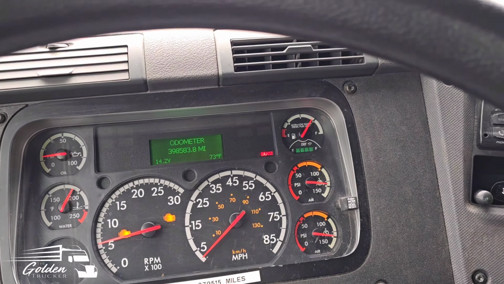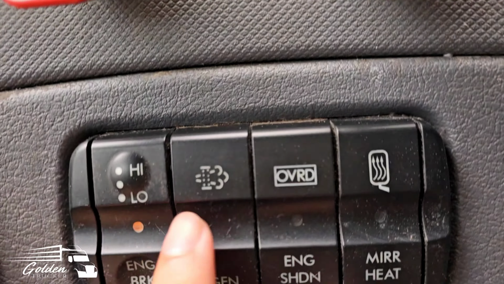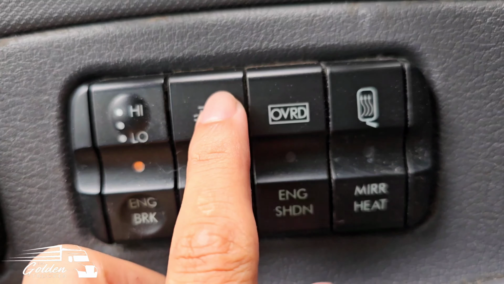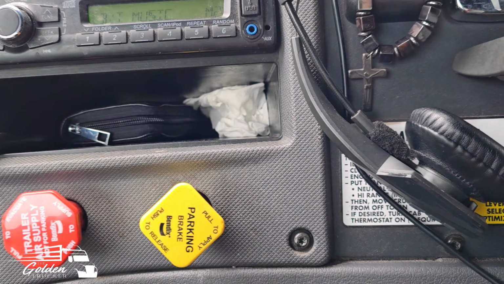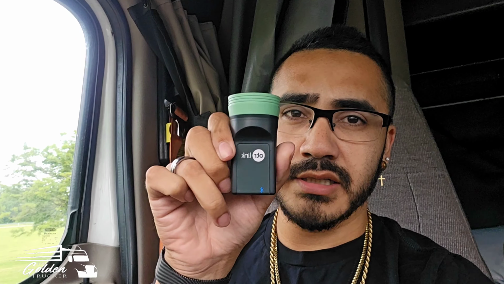So pretty much all you want to do is just hit that regen button. This is the force regen button, and it should clear it if you haven't been having that much issues with it or barely starting. But I have this OTR Link, OTR Diagnostic tool, that reads codes and all that stuff. So I'm about to hook it up and see what it says.